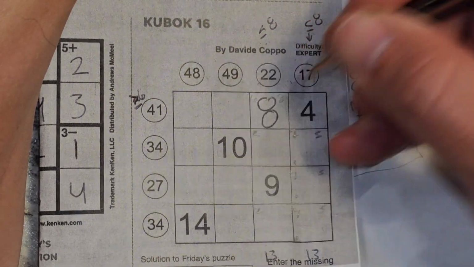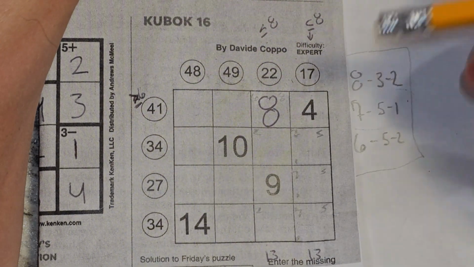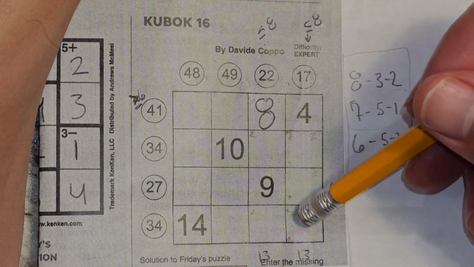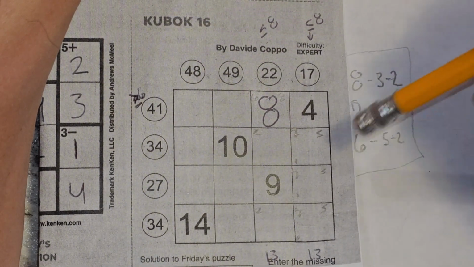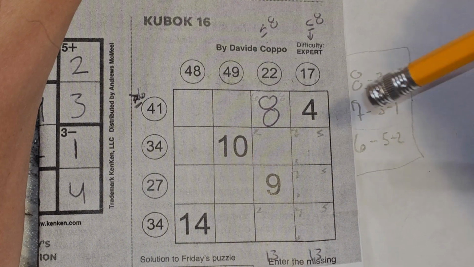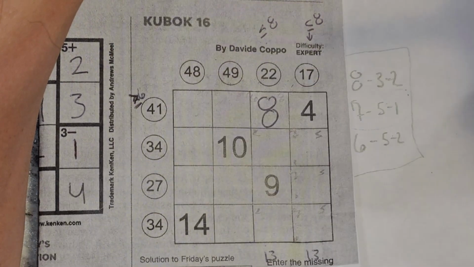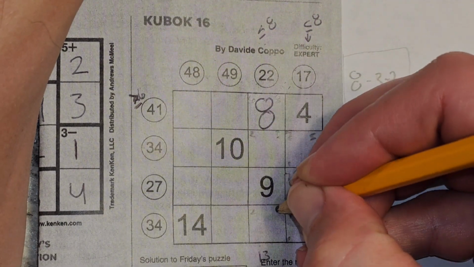So this is 8. So again, 2 must be in here because this is 6 or 8. They both use 2. But that makes this 7, 5, 1 because obviously this doesn't have a 2. Can't use a 2 over here. This has a 5 though. So this takes the 5. 5 must be here. Well, 5 can't be over here. So this is 8, 3, 2. So this is 8, 2, 3.